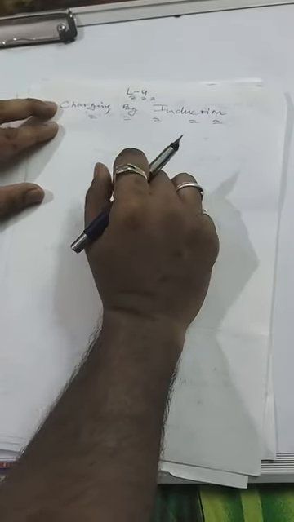Hello students, so now I am starting lecture number 4 of electrostatics, that is related to charging by induction method. It's a most important method of charging and will be used in the later part of this book also in many units. So what basically does the word induction mean?